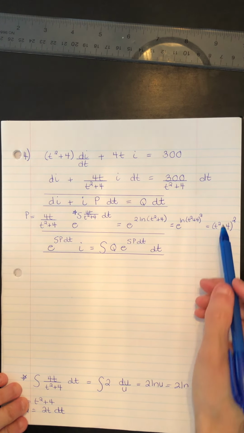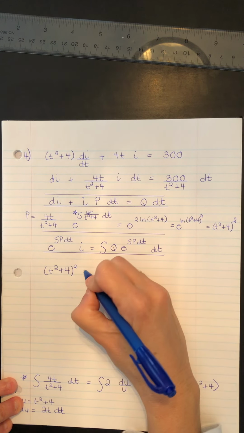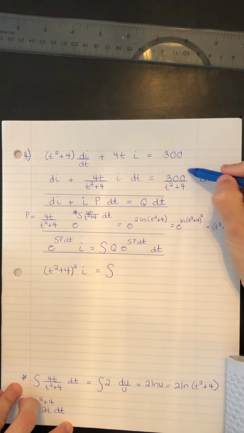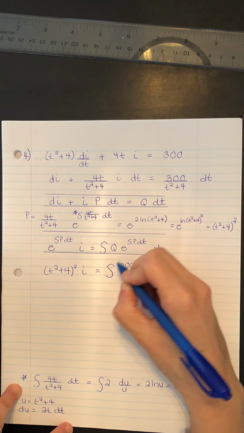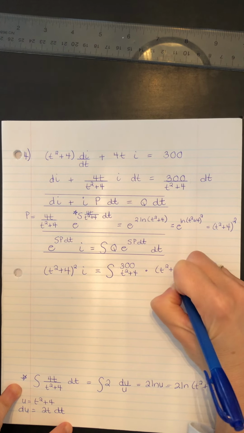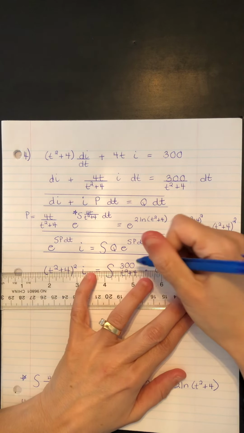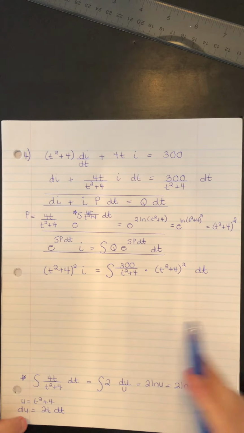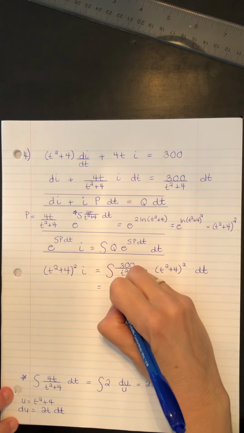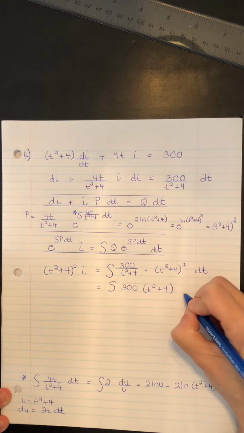Okay, so the left side is the integrating factor multiplied by I. The right side, integral sign first, then q, here's q, 300 over t squared plus 4, multiplied by the integrating factor, and dt. So before attempting to integrate this expression, we have to reduce it. So simplify it first, and now we have t squared plus 4 to the 1.